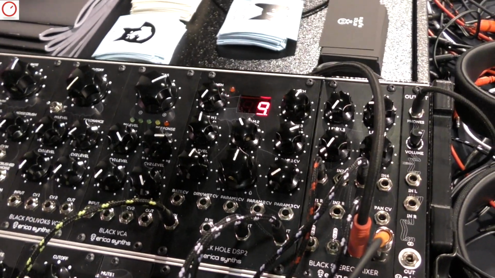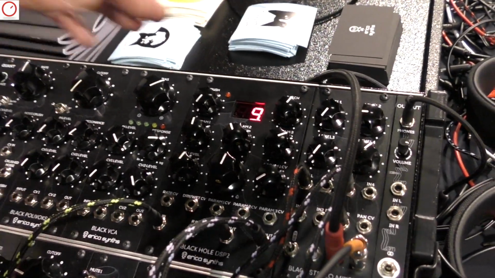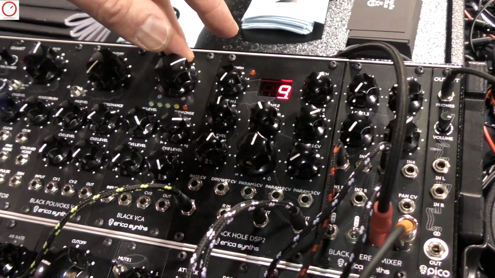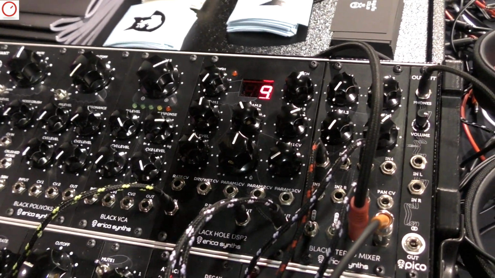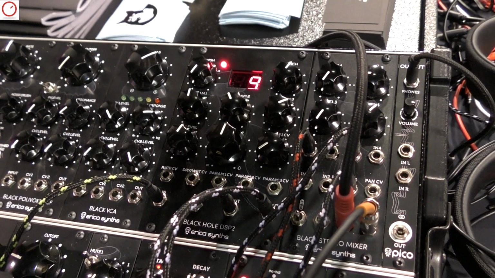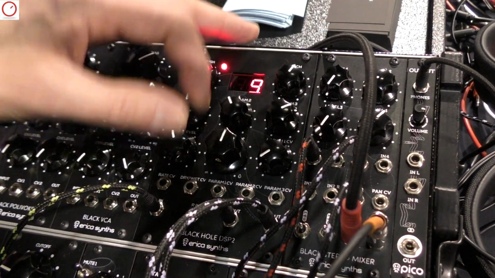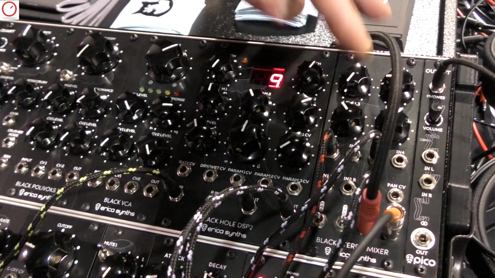And what kind of effects are now included in the DSP 2? There will be 24 different effects, a lot of delays, reverbs, drive, different flavors of overdrive, bit crush, and so on. How it actually sounds here.